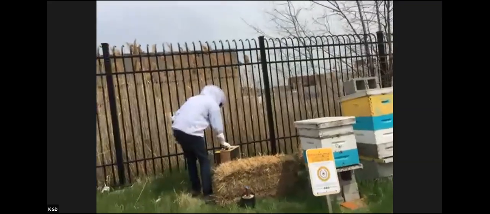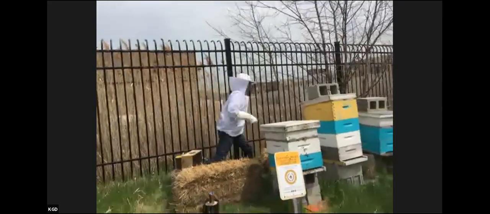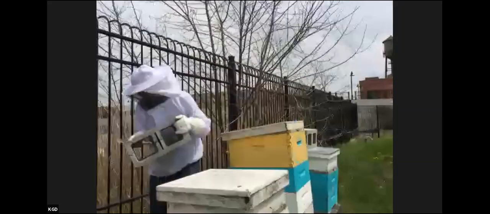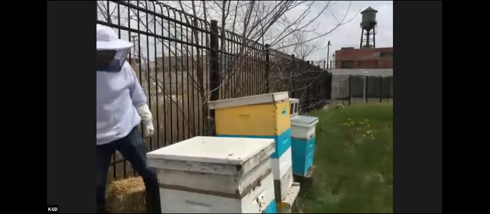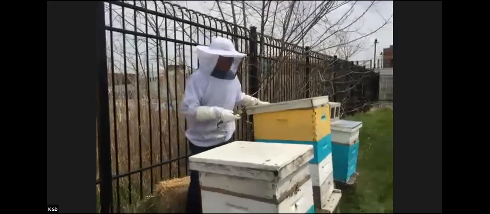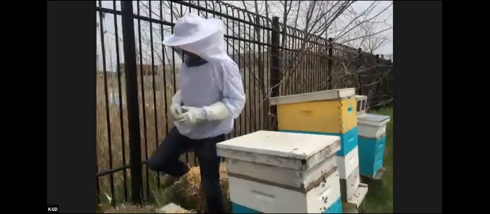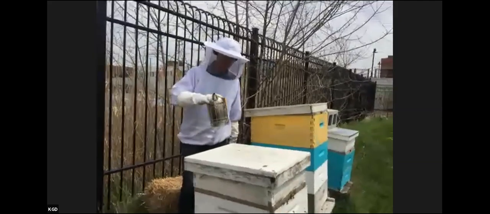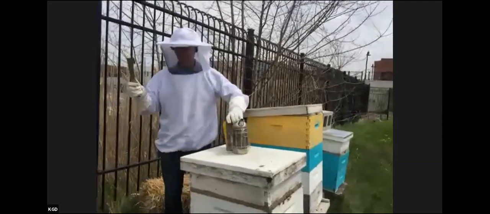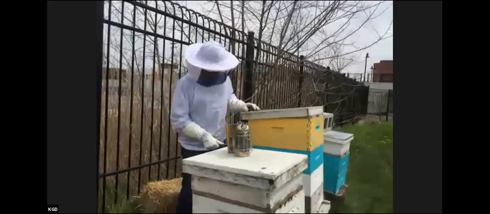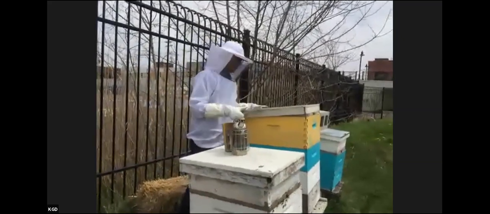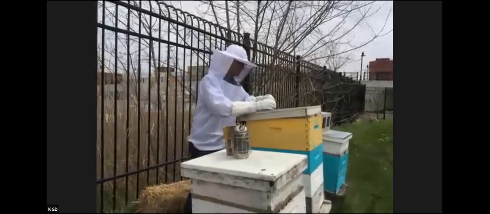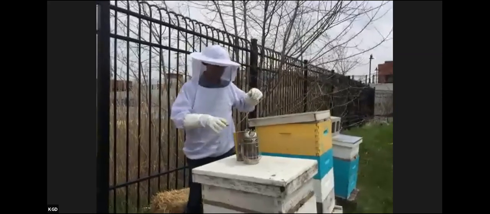So I'm going to open this. I think we'll spend a minute opening the center hive because this will be a better way to see some of the action. Typically I would be using a smoker when I'm opening a hive. Again, referencing the tools, the hive tool is a really necessary tool for prying the supers apart and moving frames, because a lot of that propolis causes everything to stick together.